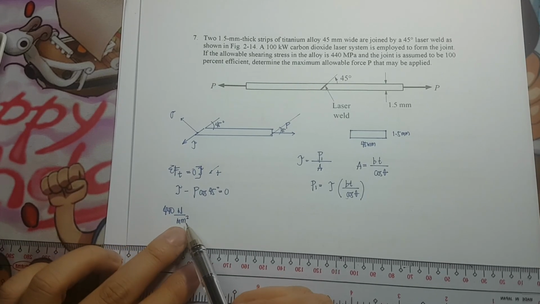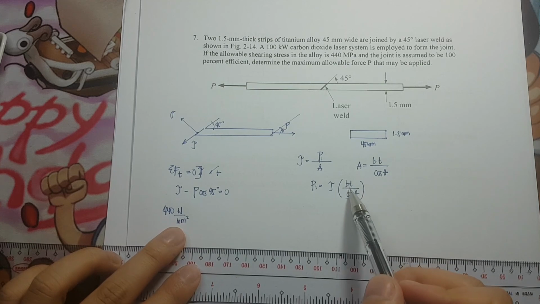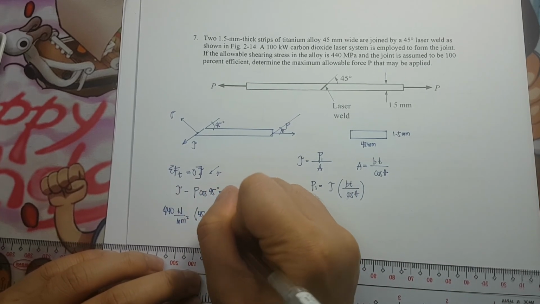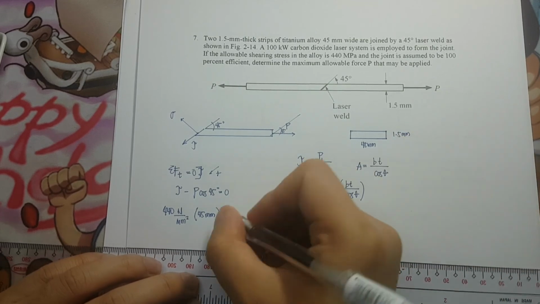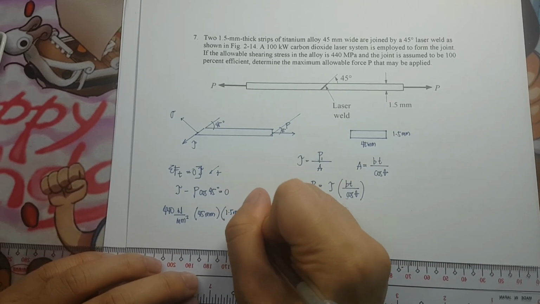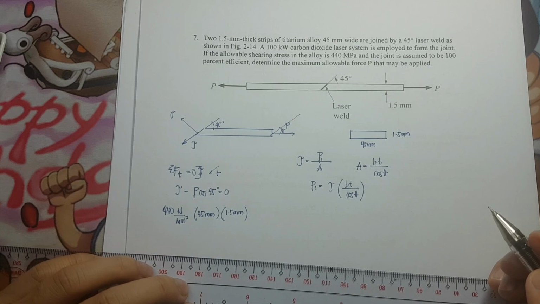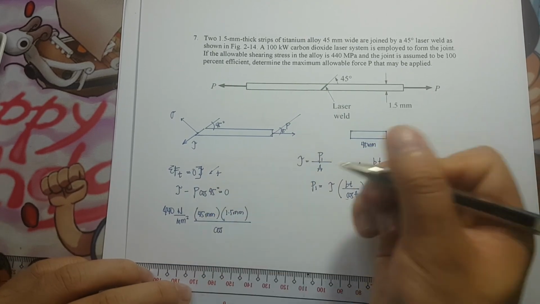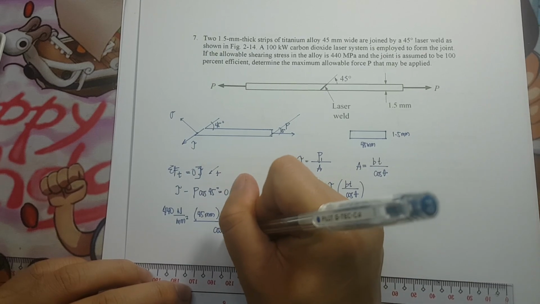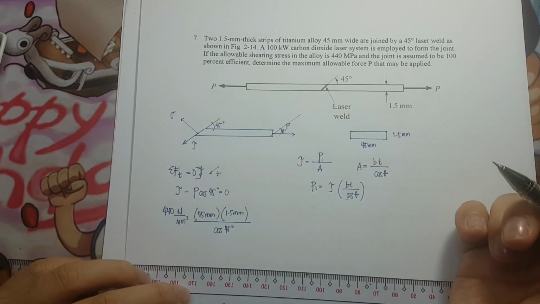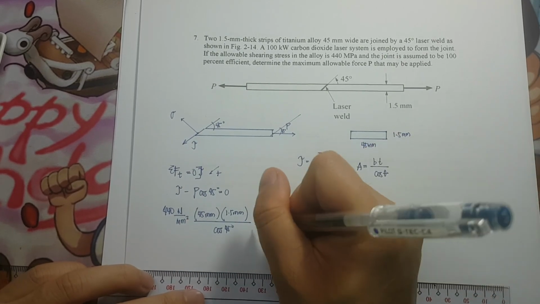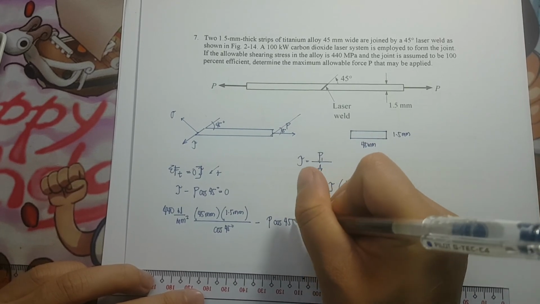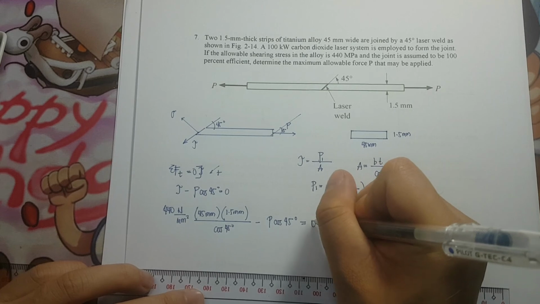So Newton per mm squared times the base of 45 mm, times the thickness of 1.5 mm, divided by cosine 45 degrees. Our angle is 45 degrees, minus P cosine 45 degrees is equivalent to 0.